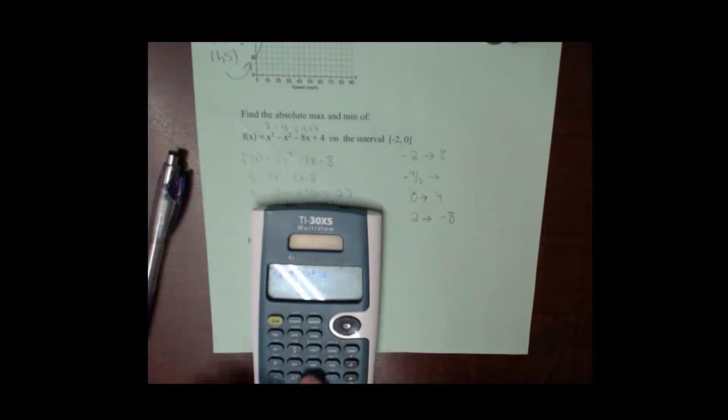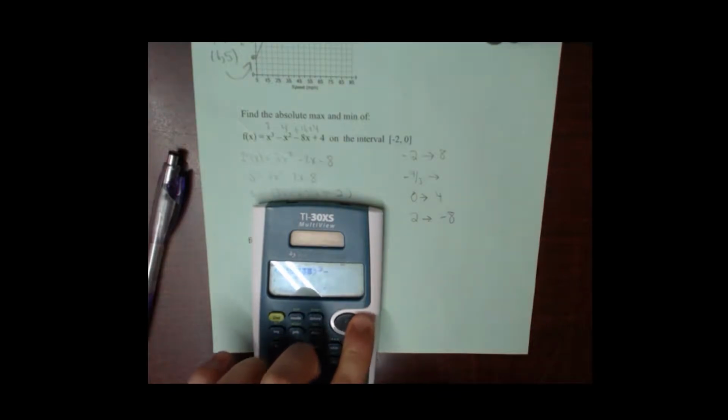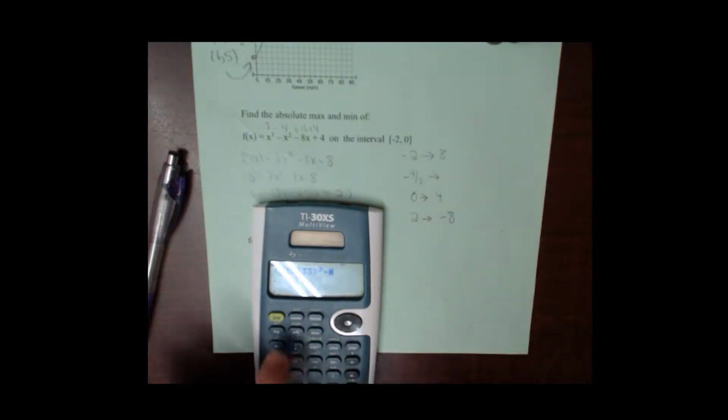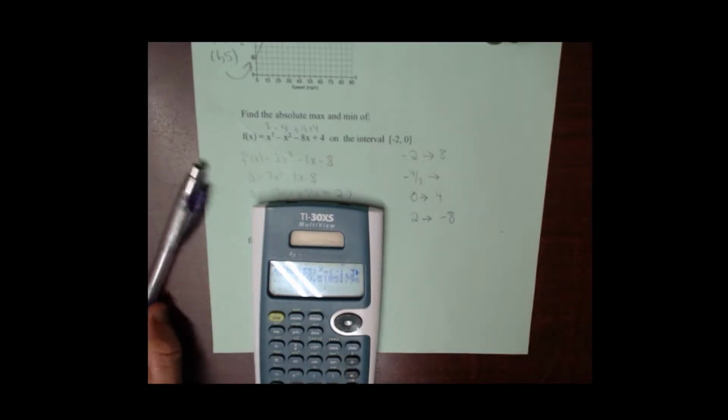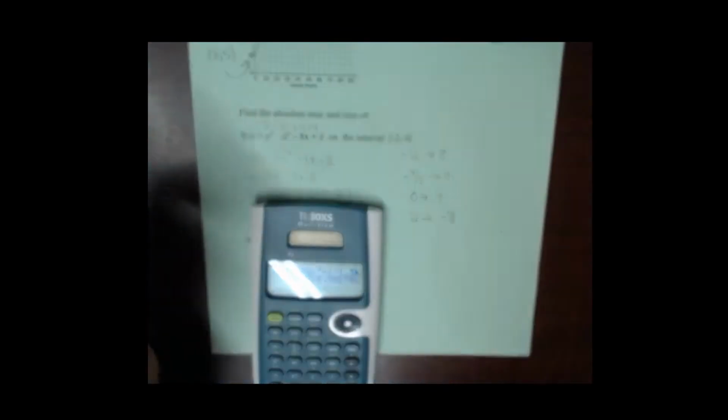Then we'll do minus. Oops, I lost my minus sign. And then we'll do minus negative 1.333 squared. Ooh, I need to be careful there. Make sure you're careful with your parentheses. Minus 8 times negative 1.333 plus 4. And we get this number, which is about 10.518.